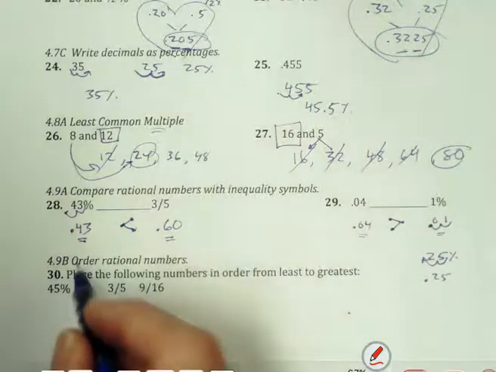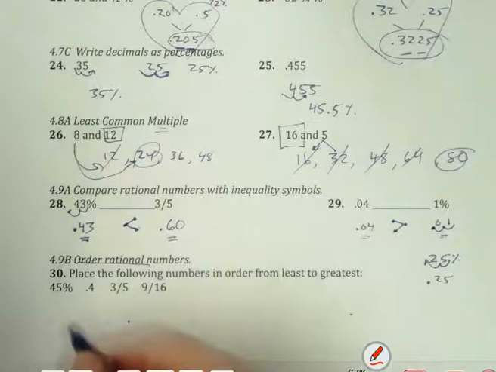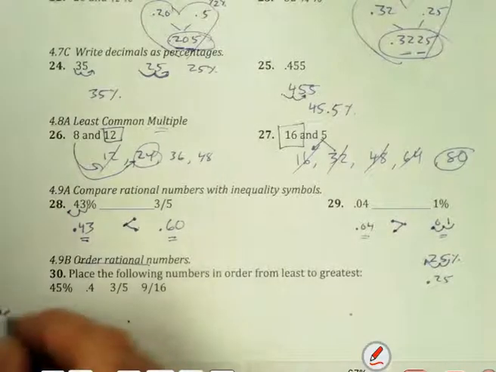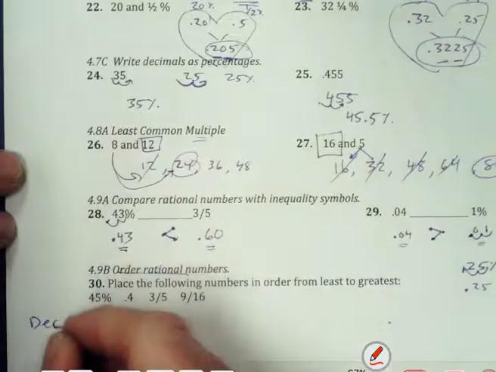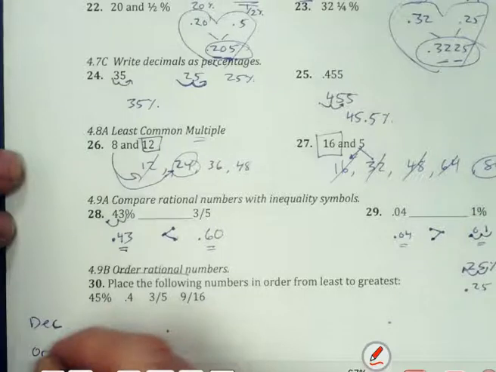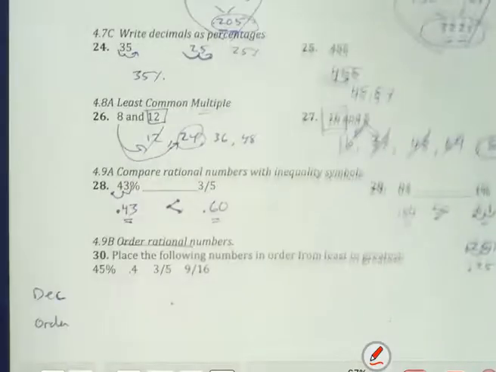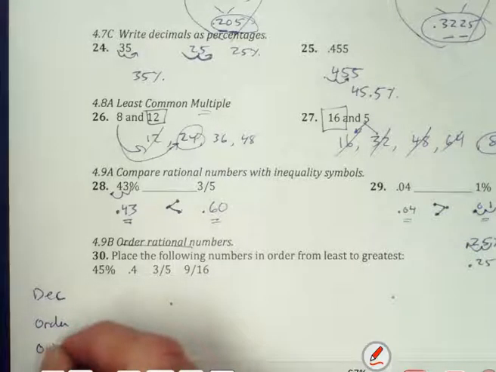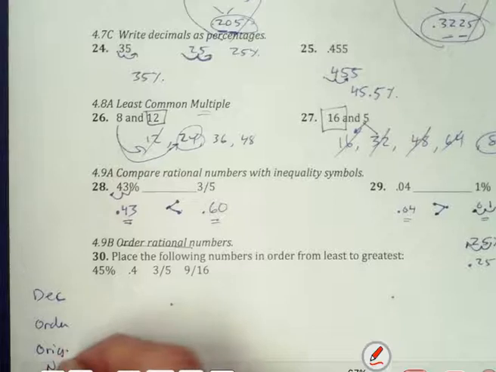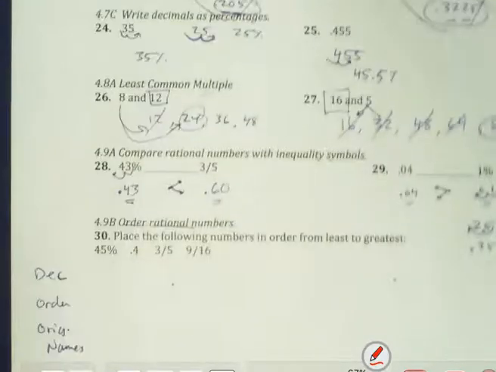Last one. Now we've got to order rational numbers. This is nobody's idea of a party, but we still have to do it. So the way you do this is first we're going to make these all into decimals. I'm going to slide that over so you can see what I'm writing here. Make them all into decimals, then we can compare them. Then we're going to order them. And once we've ordered them, we're going to give them back their original names. I'll just put orig names. Slide up a little bit more.